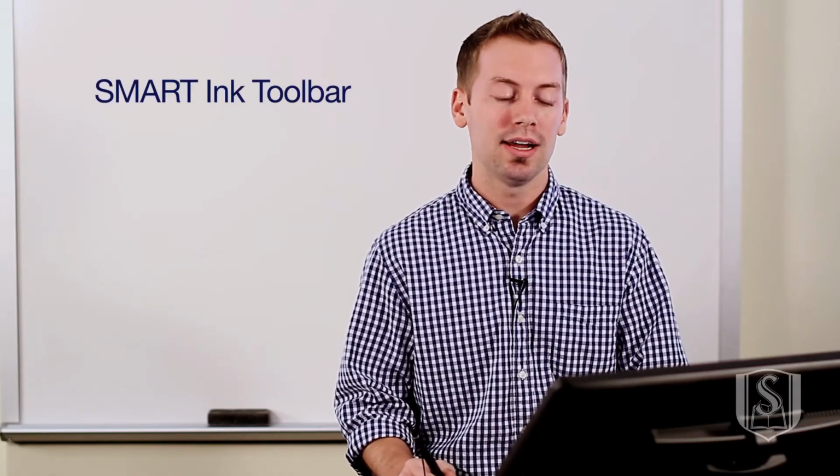So today we've become familiar with the Smart Ink toolbar, how Smart Ink works with other programs, and how the Smart Ink Document Viewer works.